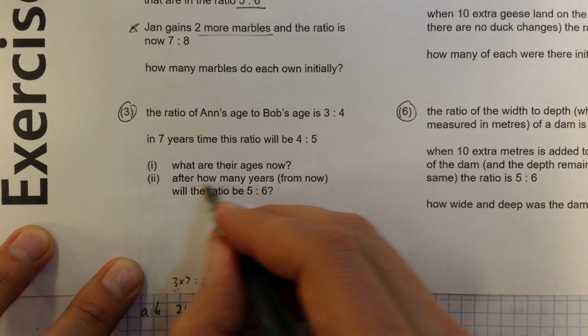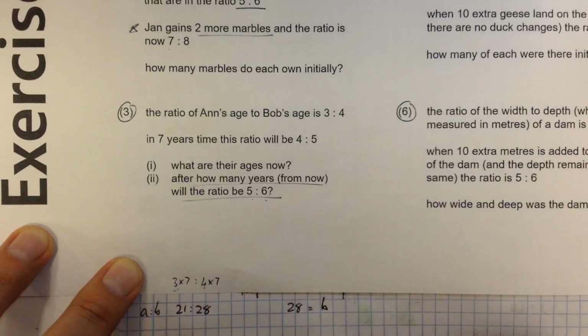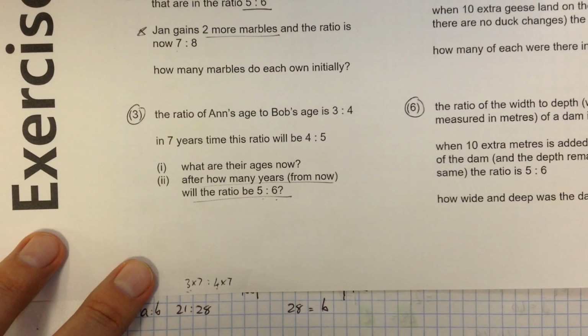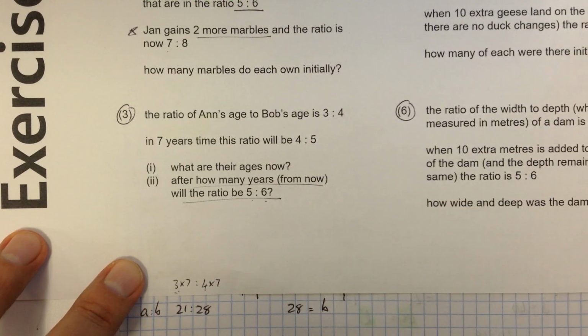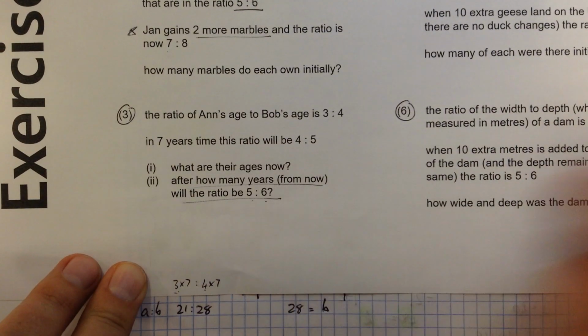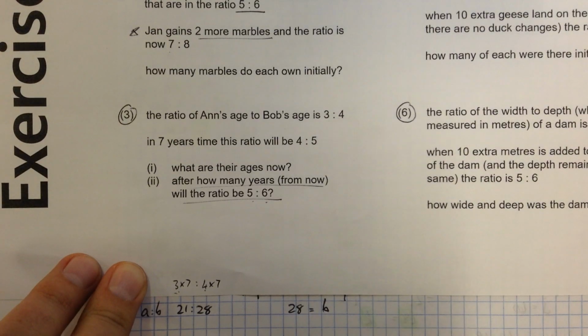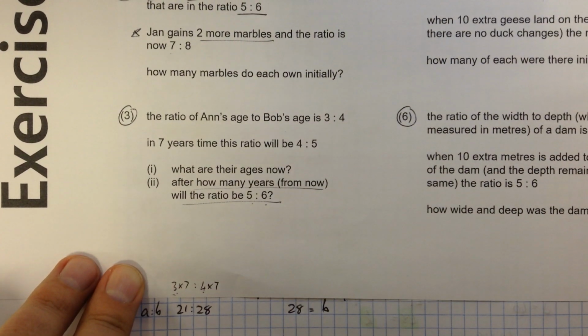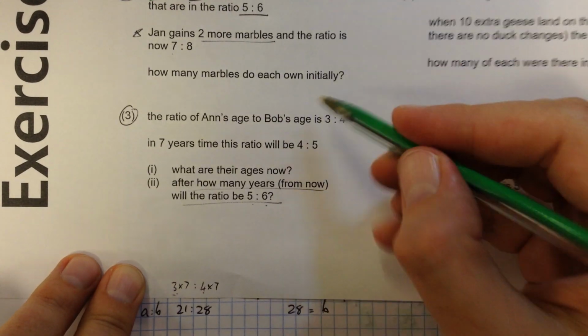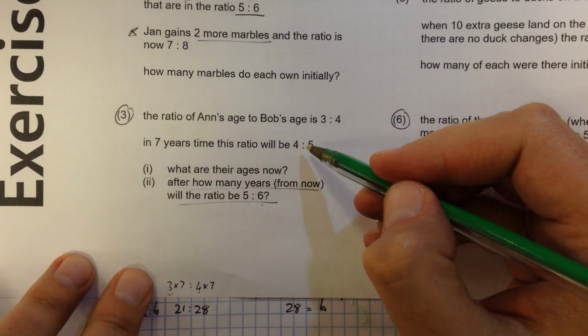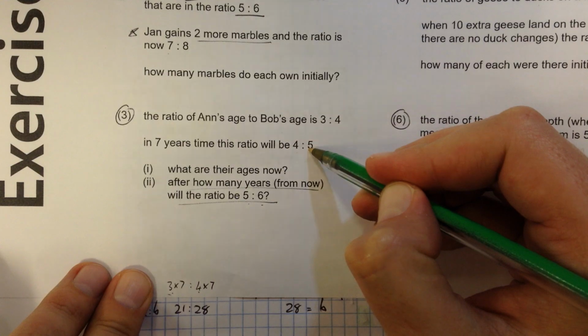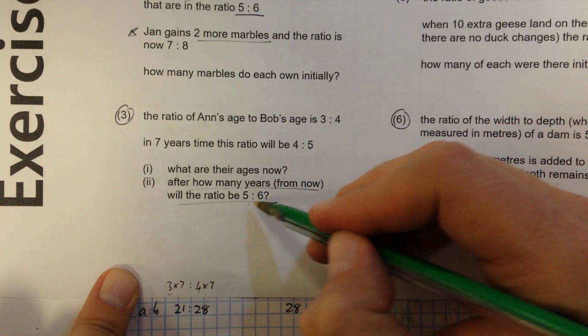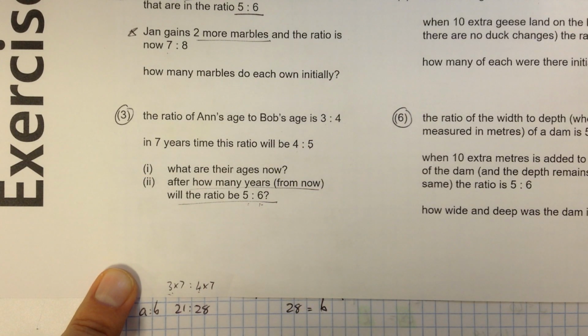Good. After how many years from now will the ratio be 5 to 6? Okay, now we have to work backwards to find that out. Let's see. We've got ratio 3 to 4, 7 years, it'll be 4 to 5. So in how many years will it be 5 to 6?